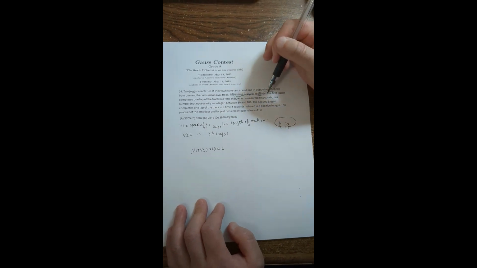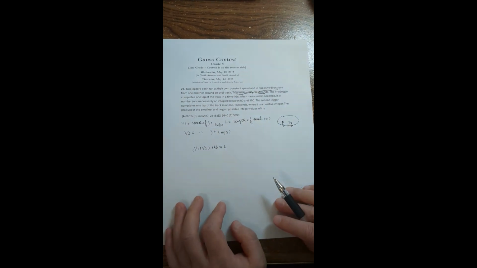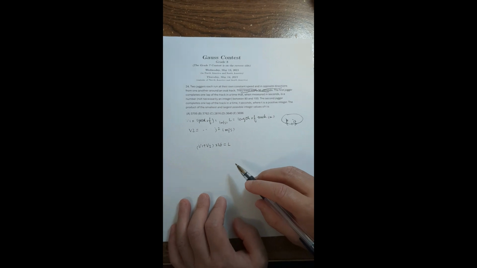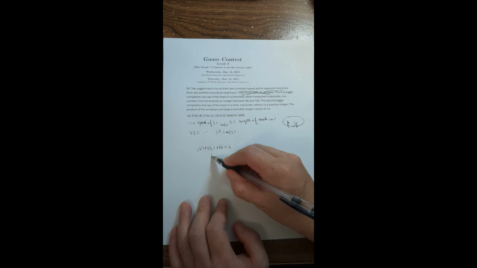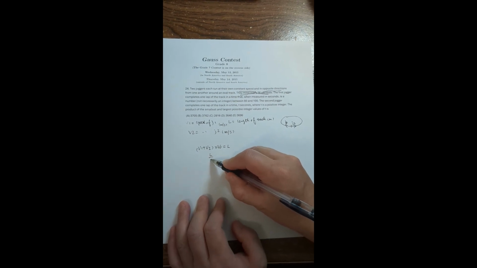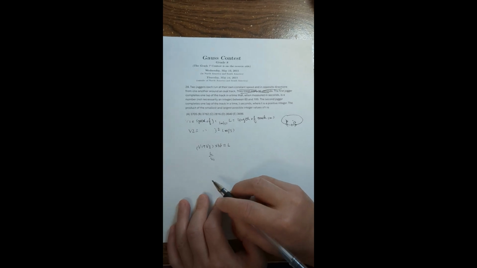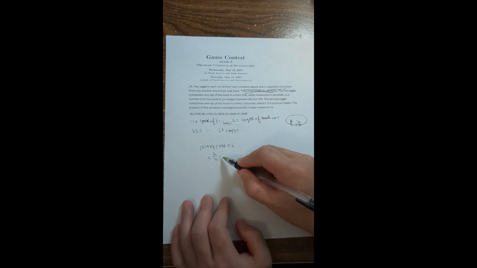How do we convert this to math language? We can find the time of the first jogger. The time is equal to the length over the speed, and this time is between 80 and 100.